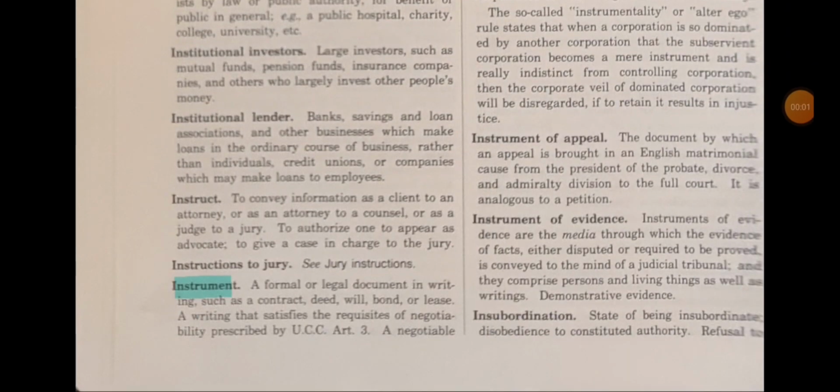Alright, so now let's pick this up at the bottom left-hand corner, highlighted area where it states instrument. Now let's read it. It states a formal or legal document in writing, such as what, guys? Such as a contract, deed, will, bond, or lease. Same as the last definition we read out of the last book. But let's continue on. Let's dig a little bit deeper. And it states what? A writing that satisfies the requisites of negotiability prescribed by UCC Article 3.